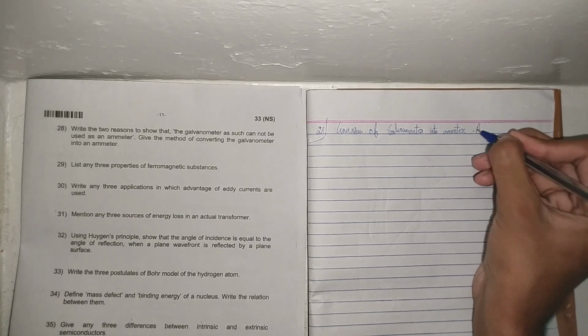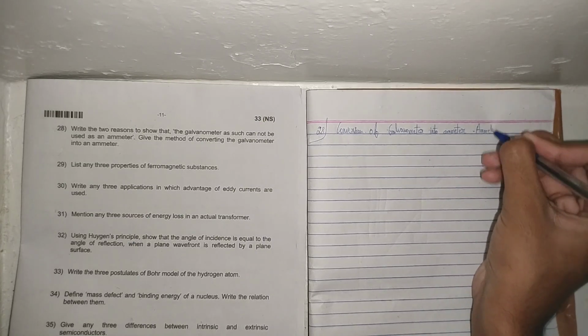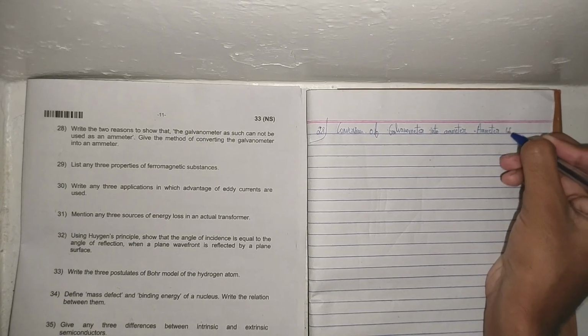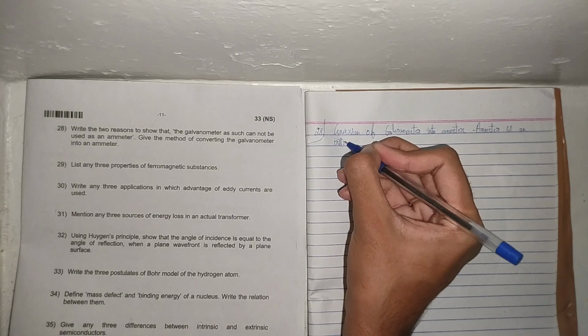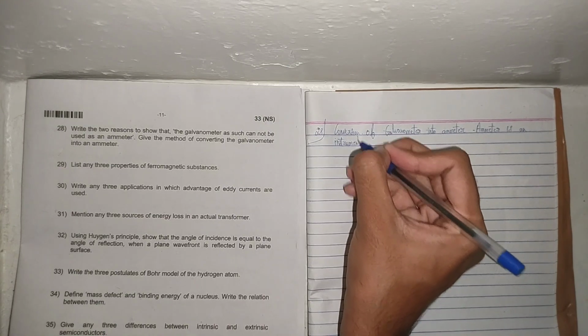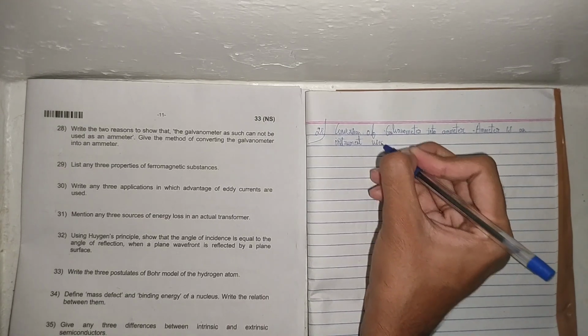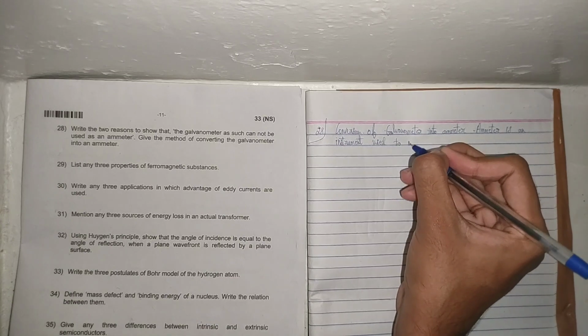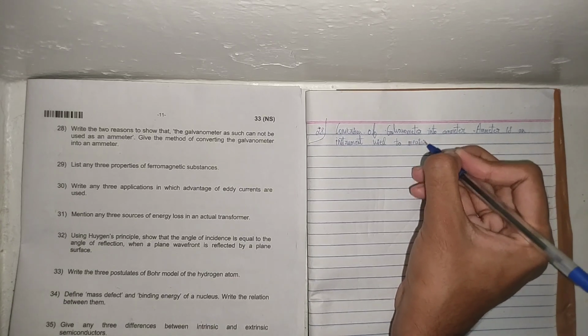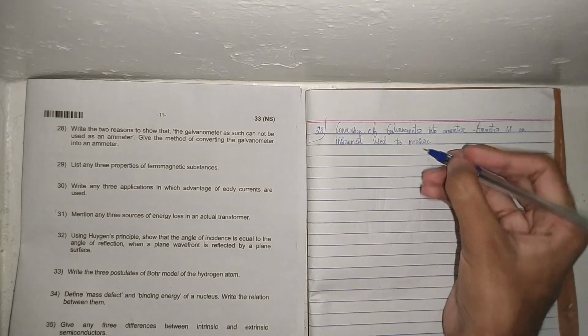So here, an ammeter is an instrument used to measure current. Ammeter is an instrument that is used to measure current.